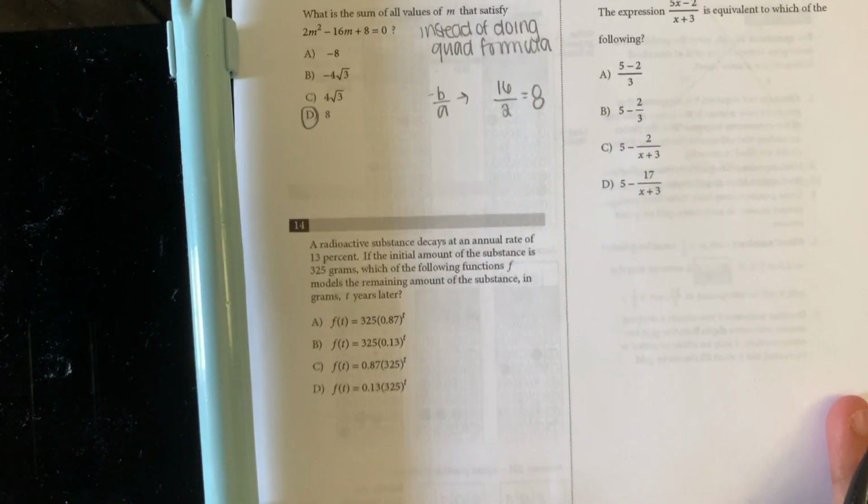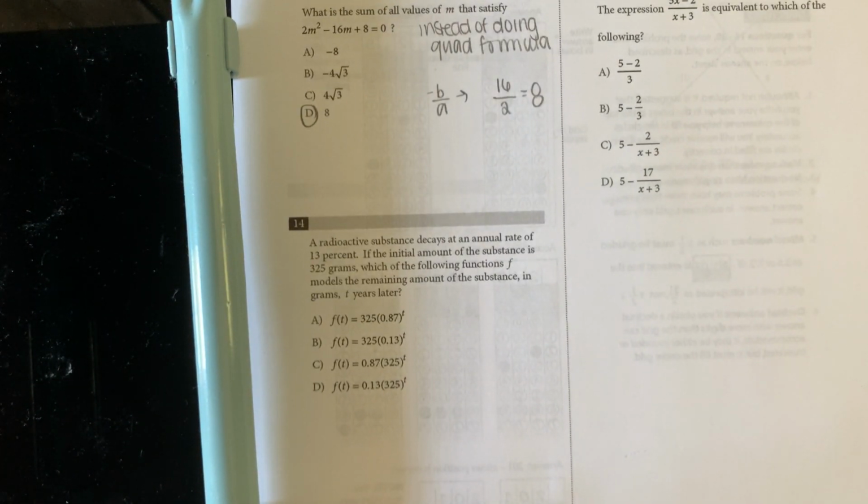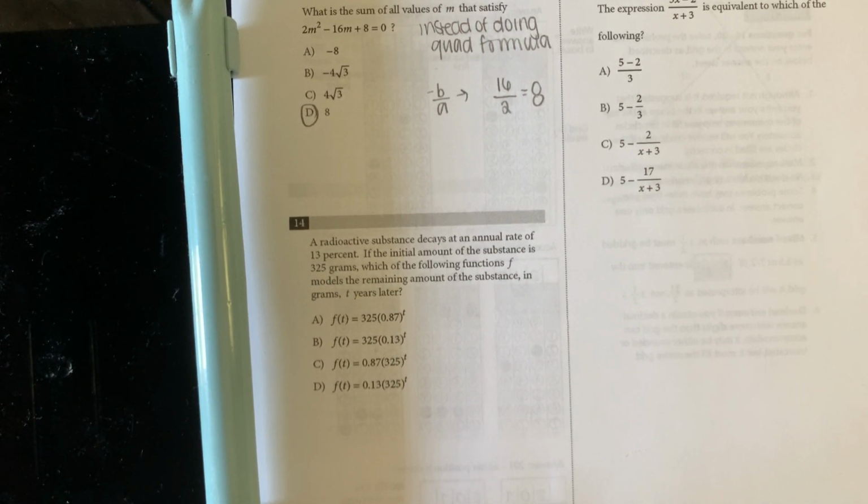And that is a quick way to save time on the SAT, as time is precious. Again, remember, you don't get any points for doing your work, you just get the points for the right answer, so get to the right answer as quickly as you can.